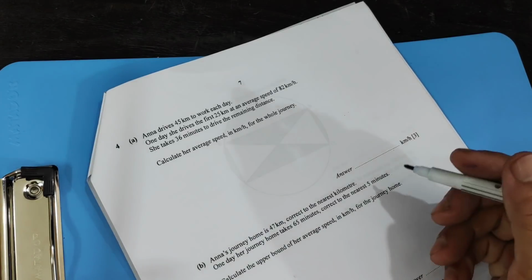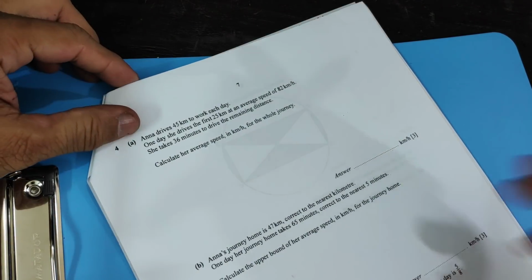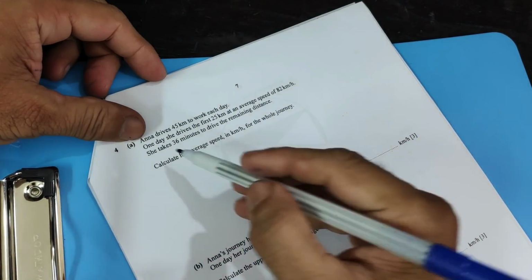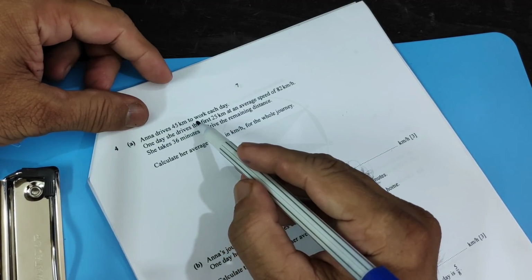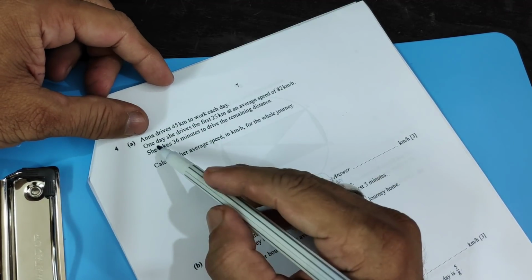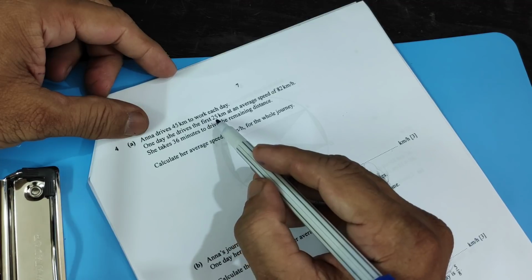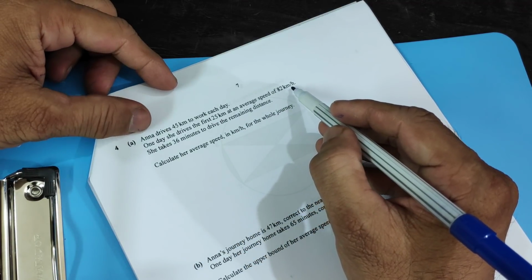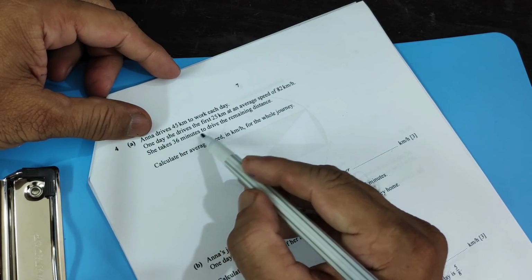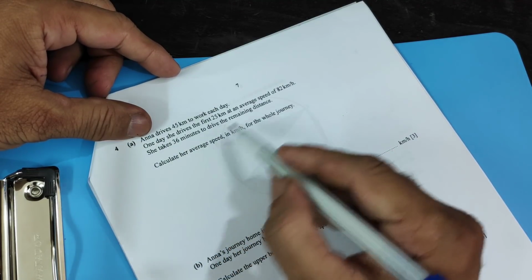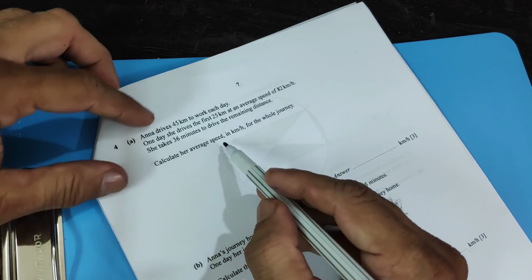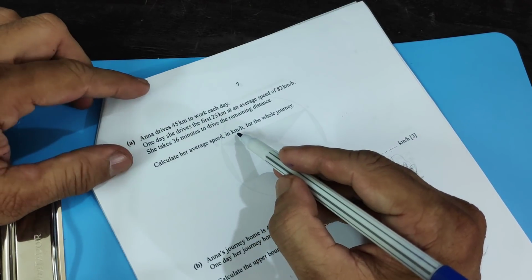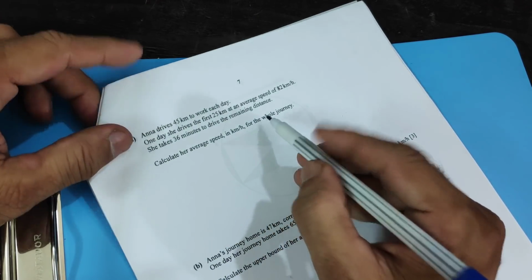Okay, let's go for question number 4, and it says: Anna drives 45 kilometers to work each day. One day she drives the first 25 kilometers at an average speed of 82 kilometers per hour. She takes 36 minutes to drive the remaining distance. Calculate her average speed in kilometers per hour for the whole journey.